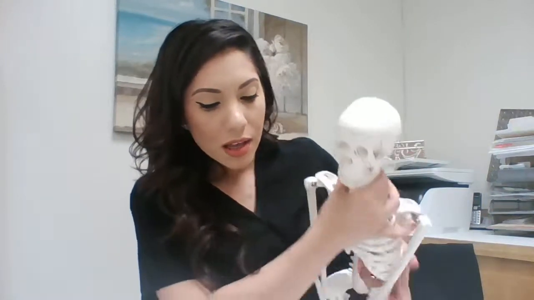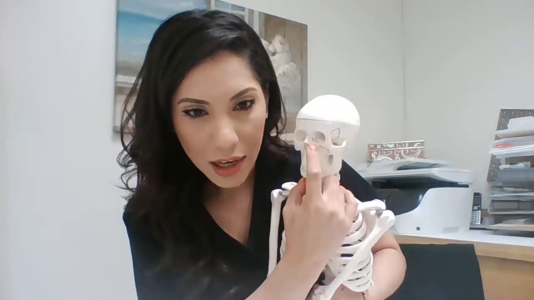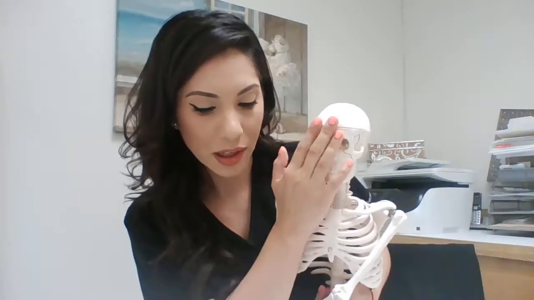And today I'm going to go over the axial and appendicular skeleton. I'm going to start off with the anterior skull. So we have our nasal bone, the vomer, the zygomatic, sphenoid, lacrimal, ethmoid, and the maxilla and mandible. And we have the frontal side right here.